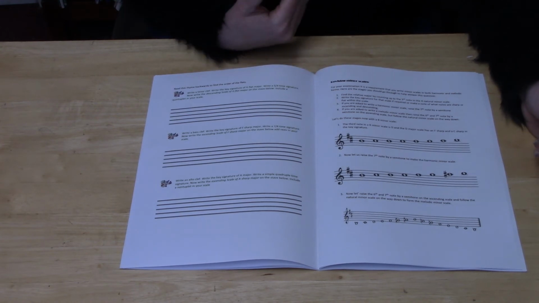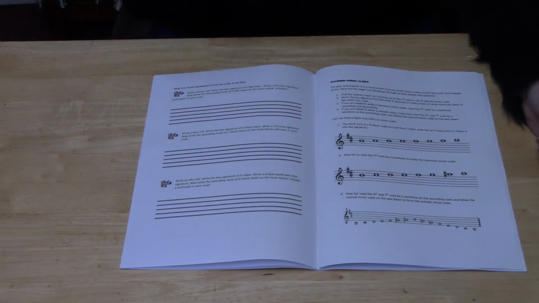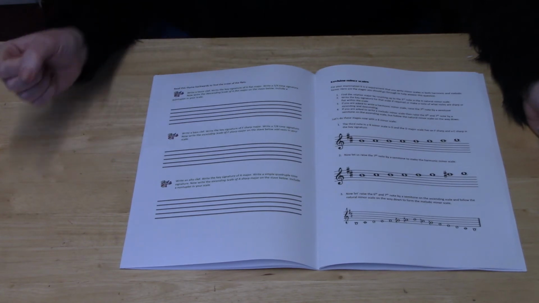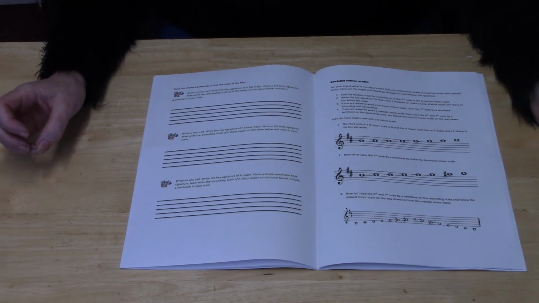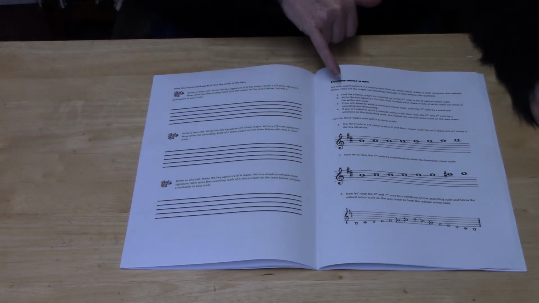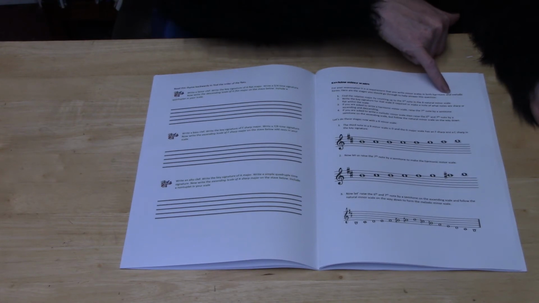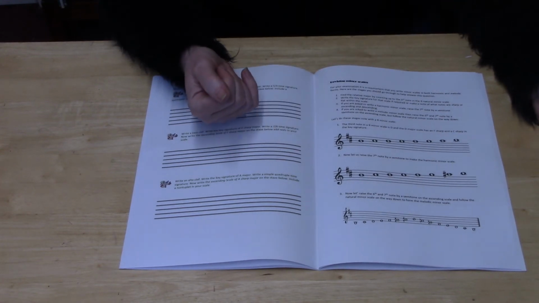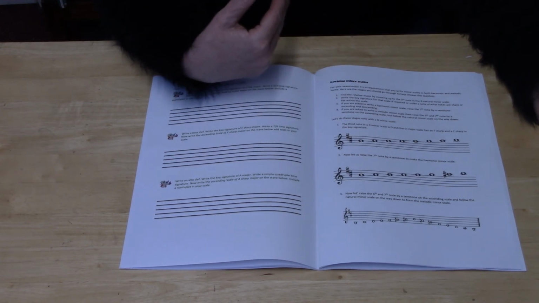Then we start having a look at your minor scales. For this grade, you're expected to know about your harmonic minor and your melodic minor scales, and of course your natural minor will also help. For this examination, the requirement is that you write minor scales in both harmonic and melodic minor. And it gives you the stages that it's a good idea to go through to work these out.